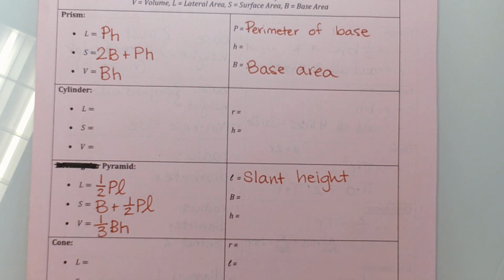So, getting to our cylinders today. Y'all know what a cylinder is, right? Yes. How many bases does a cylinder have? 2. What shapes are the bases? Circle. They're circular bases.